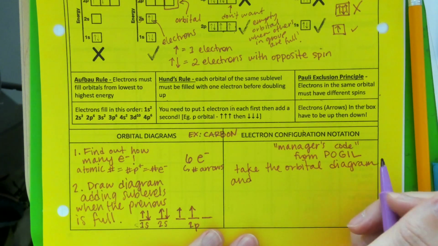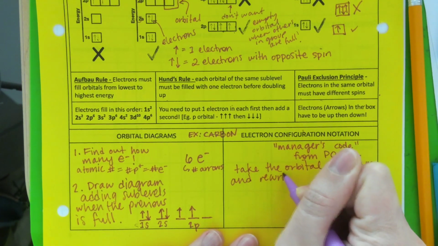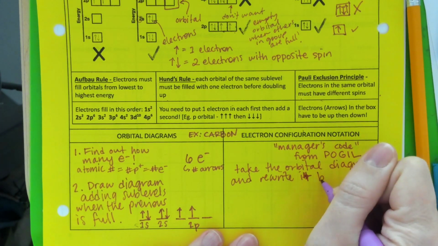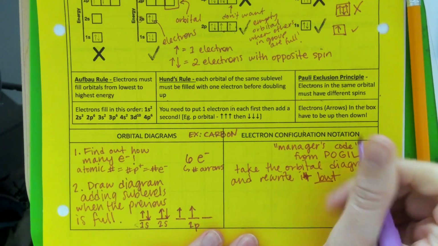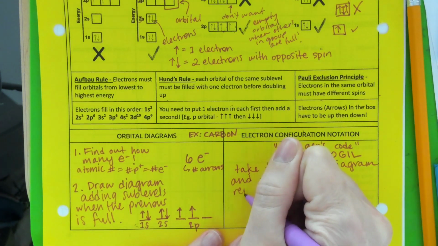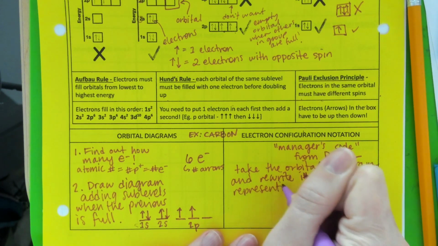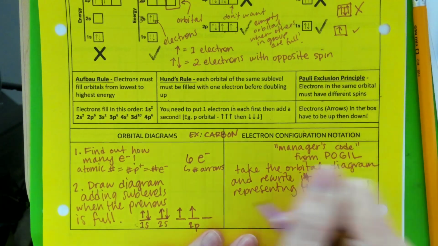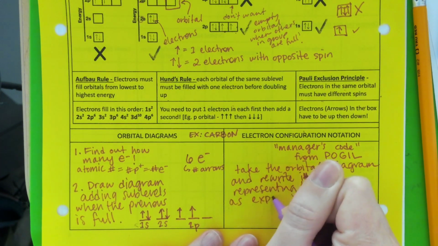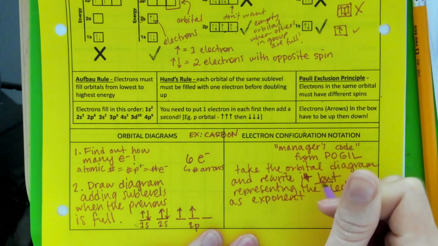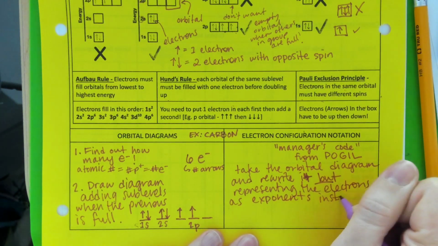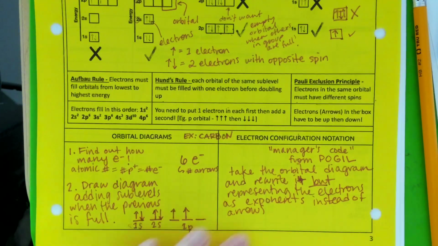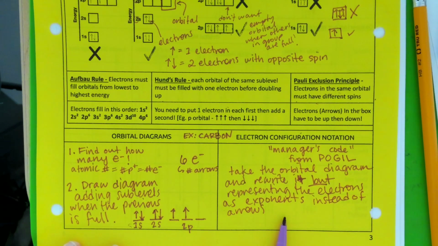So you're going to rewrite it, but you're going to represent the electrons as exponents instead of arrows. Okay, so we're going to rewrite this, but as an electron configuration.